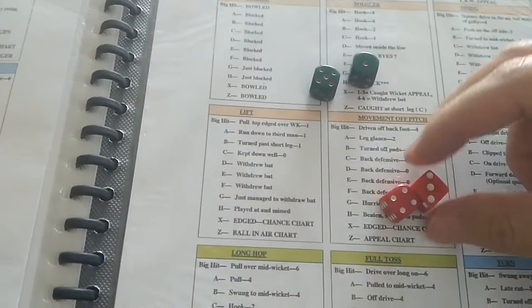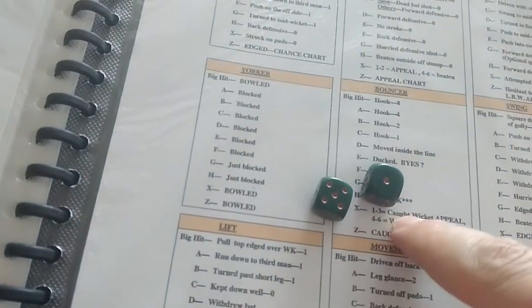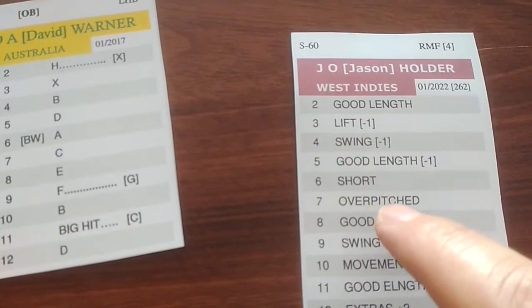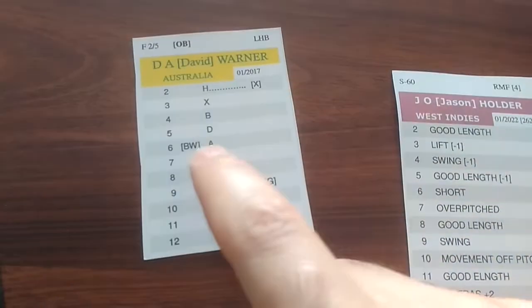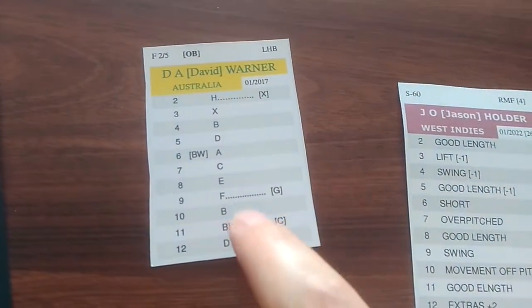So our 2 red dice add up to 7. And if we go to the bowling 7, we have a delivery type of overpitched. If we then go to the batting dice, we add it together to get a 6. And we get an A. So we have an overpitched delivery and an A. Now, A is the best for batting. X is the worst.